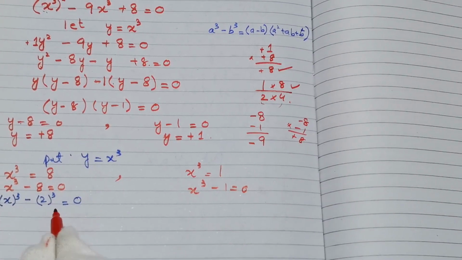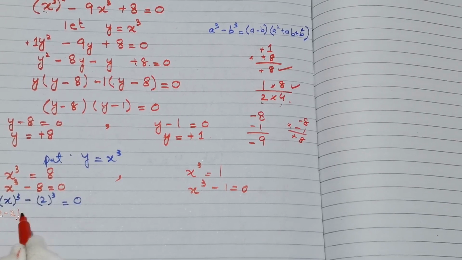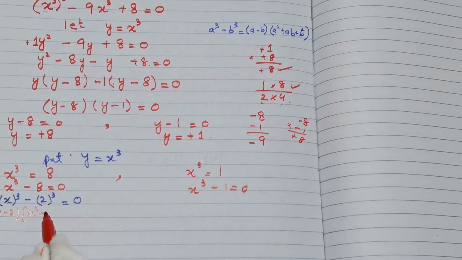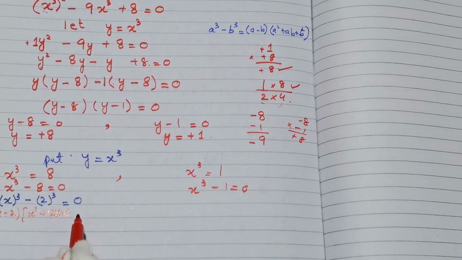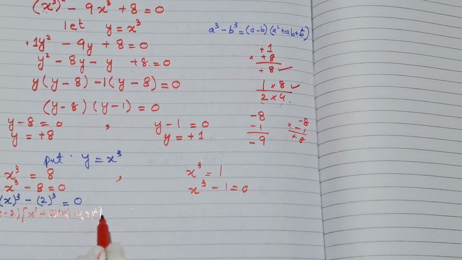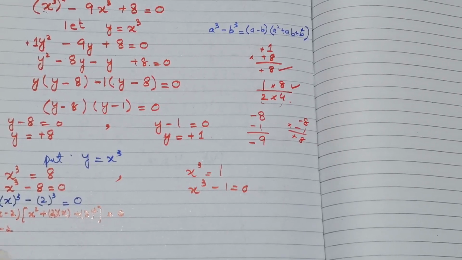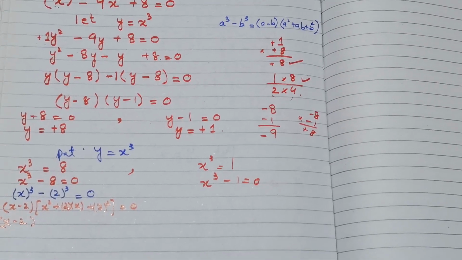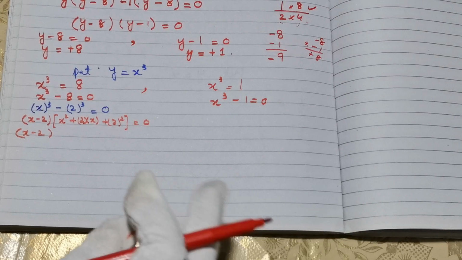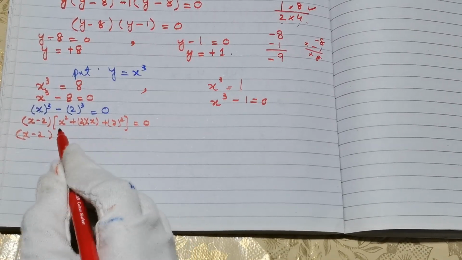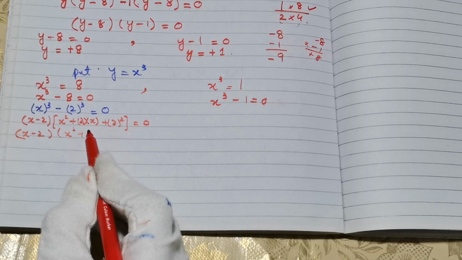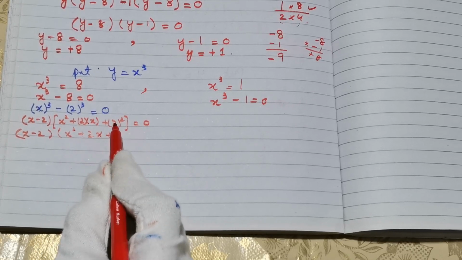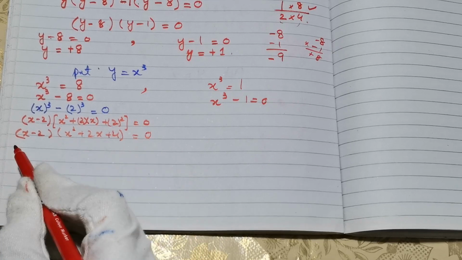So we write a minus b, x minus 2, and a squared, x squared, plus a into b, x into 2, plus b squared, 2 squared, equal to 0. x minus 2 and x squared plus 2x plus 2 twos are 4 equal to 0.